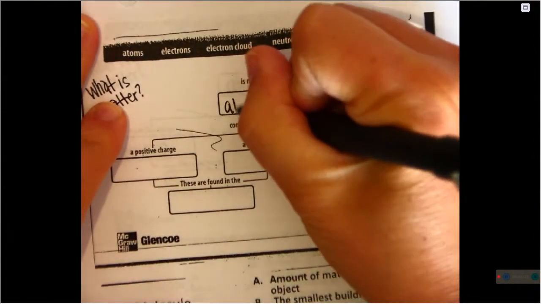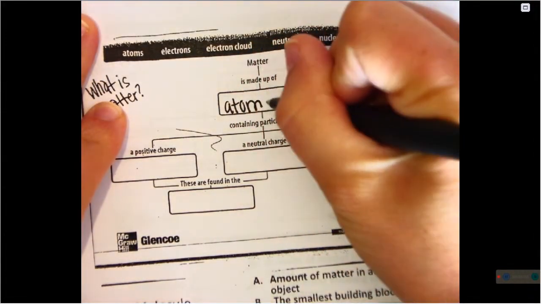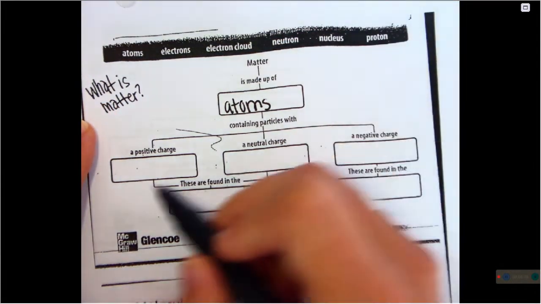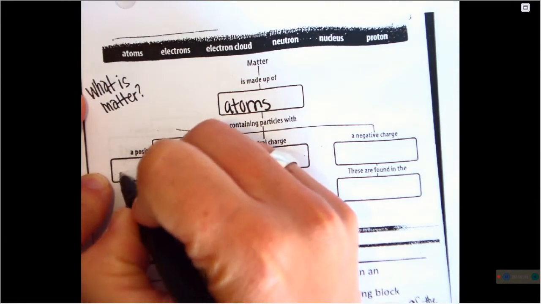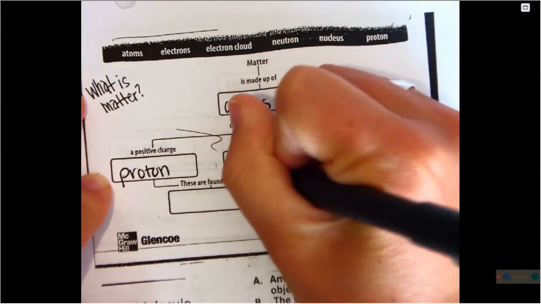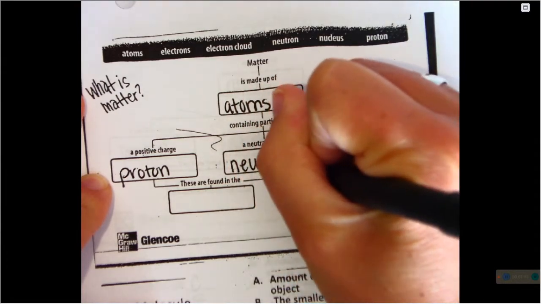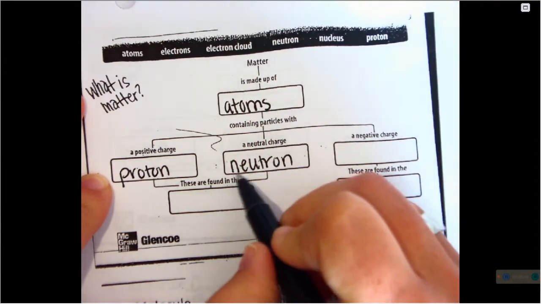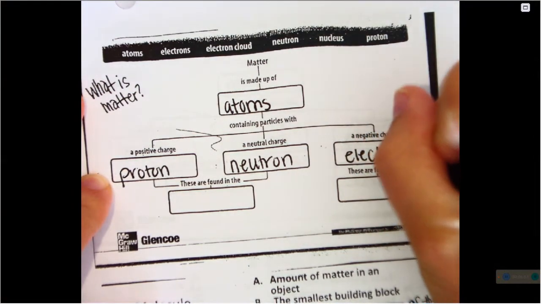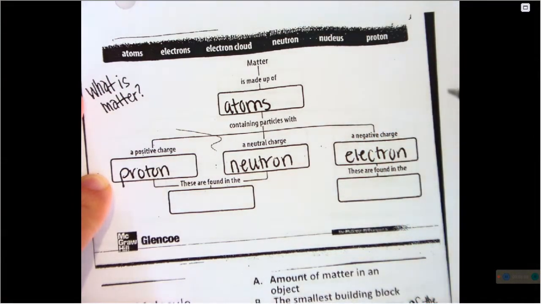Okay, so matter, we know, is made up of atoms. Atoms are the tiniest particles of matter, and they have 3 parts to them. Atoms have a positive proton, a neutral neutron, and you can remember this because neutral and neutron have the first 5 letters, and then they have a negative electron. Try to think back to when you learned this in middle school.